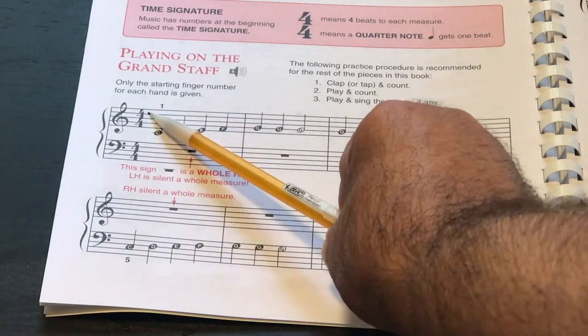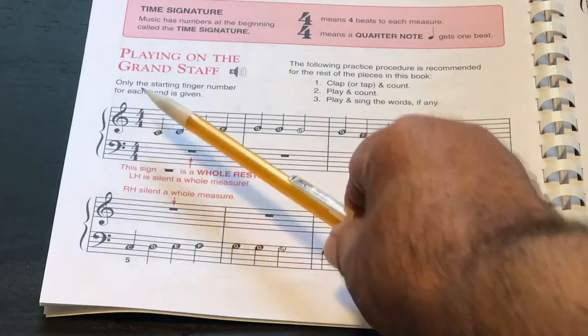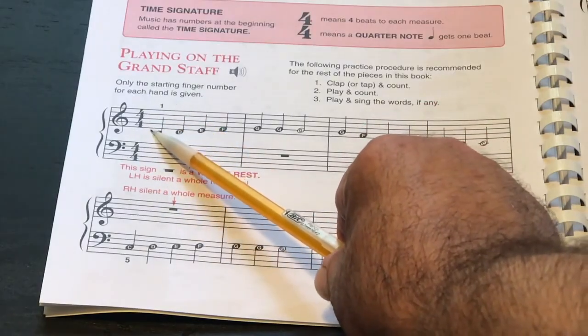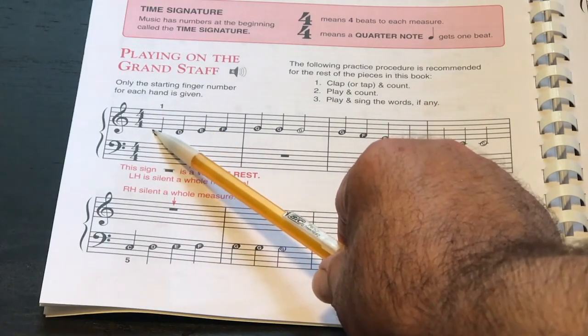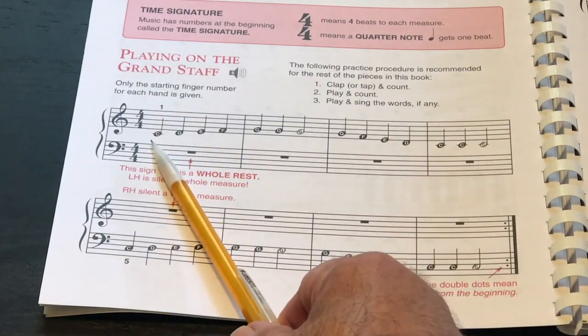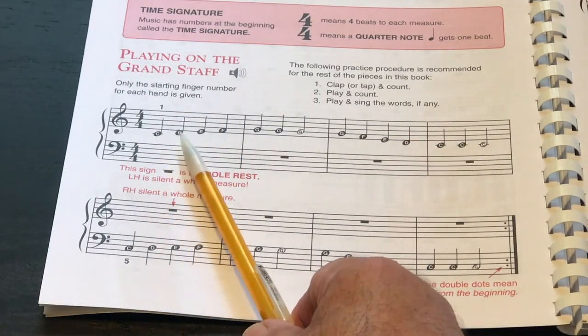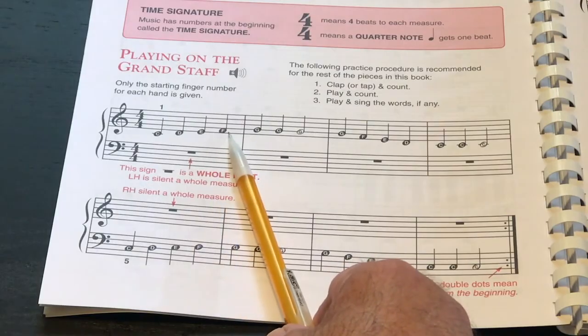The top number means that there are 4 beats per measure, and the bottom number tells you what kind of note gets the beat. Here, it would be the quarter note. So we have 4 quarter notes in each measure. 1, 2, 3, 4. Those are our beats.